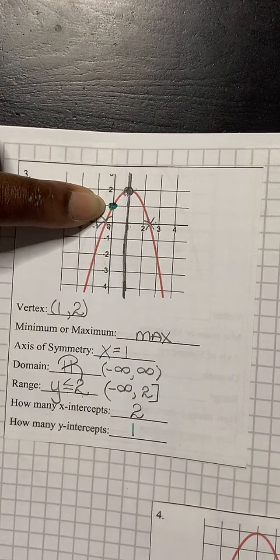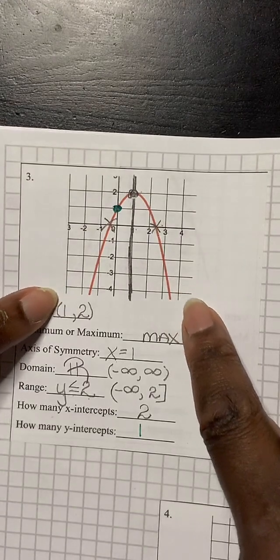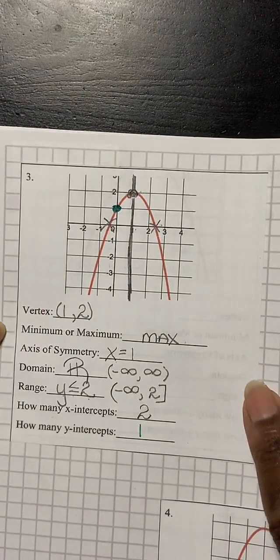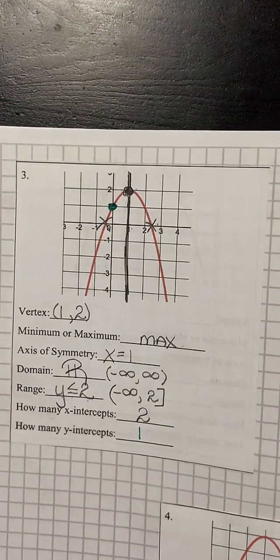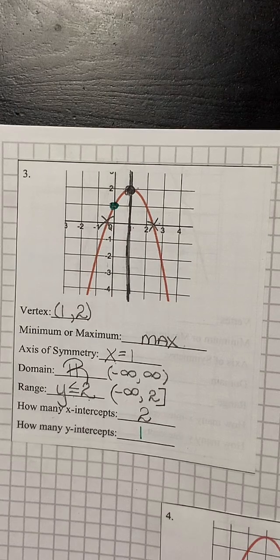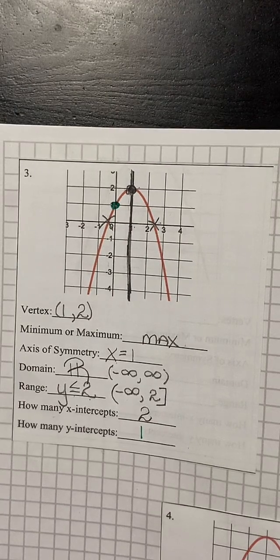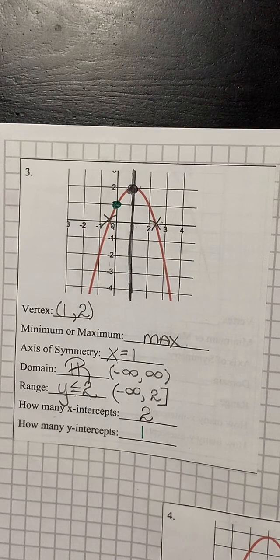Okay, good. The domain is always all real numbers. Yep, from negative infinity to infinity, no matter what. Because what happens is it's going to keep expanding out and out as it continues on. We're only seeing just a small snapshot of it. Okay. All right, thank you, Cam. So yeah, the x-intercepts are at negative 0.5 and 2.5, and the one y-intercept is at 0, 1.